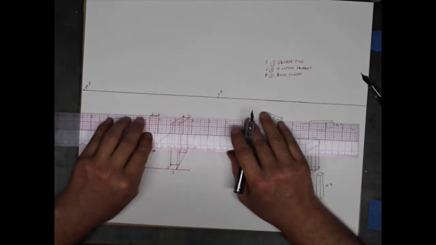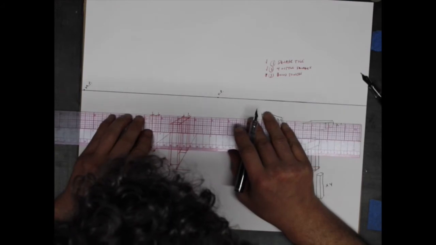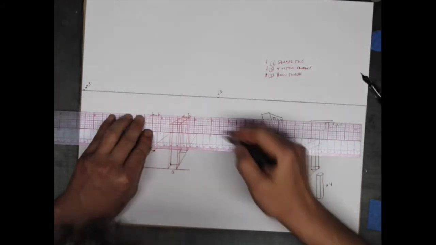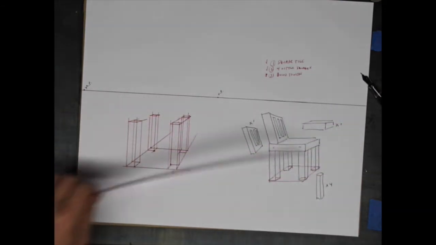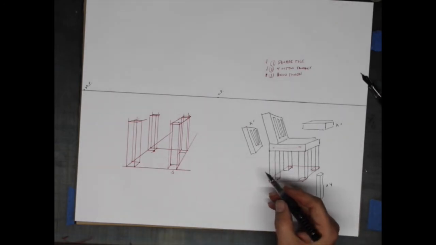Okay, and again, if my lines are correct, I should have 4 towers. Here's the back 2 towers. Okay, so now we've got our 4 towers.